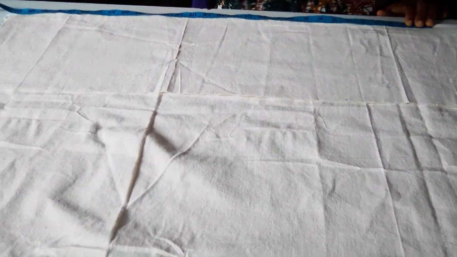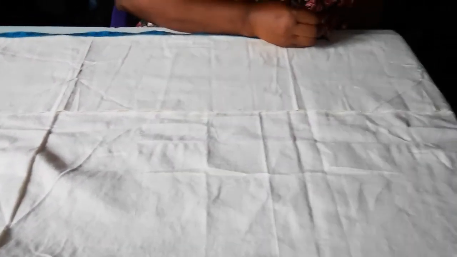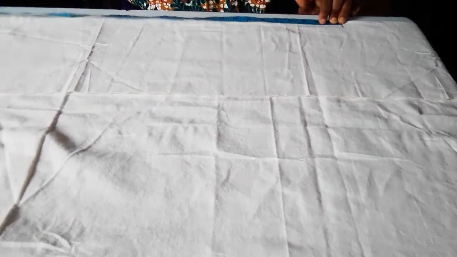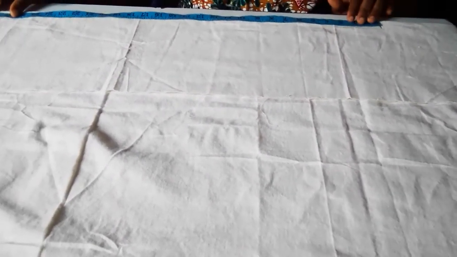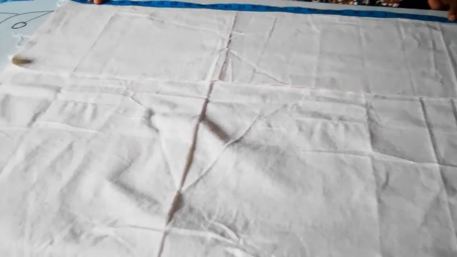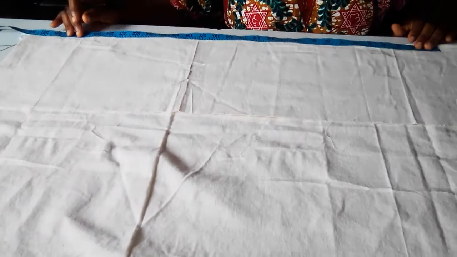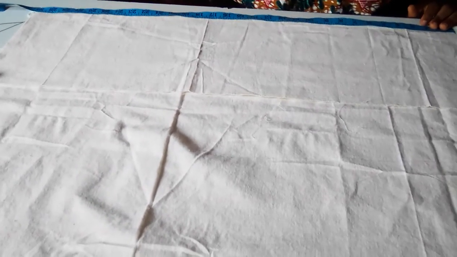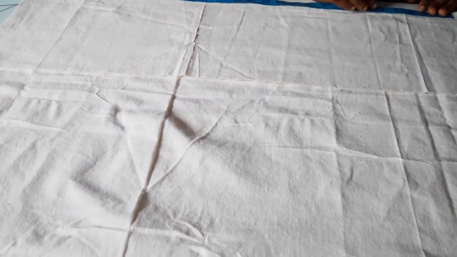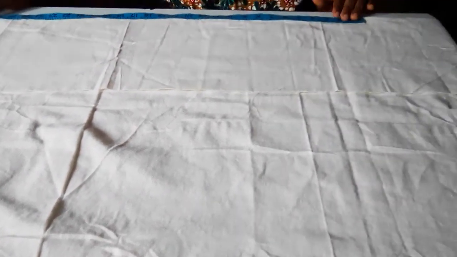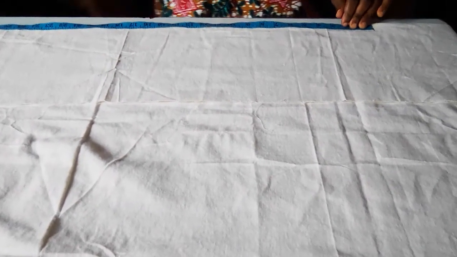So you mark the length of the dress 29. I'm using a black pen. Do not use a black pen or pen when making your measurements or when transferring your pattern to your fabric. If you do that, you end up destroying the fabric. So I'm using a pen so that you can see the drawing that I'll be drawing very clearly. So we have the dress length to be 30.